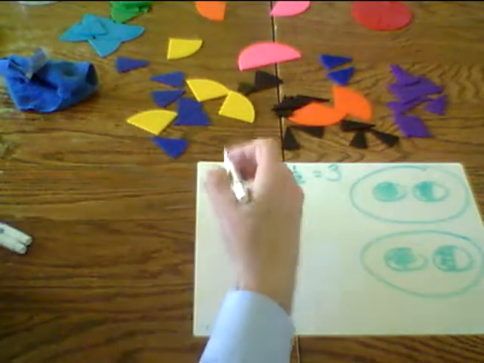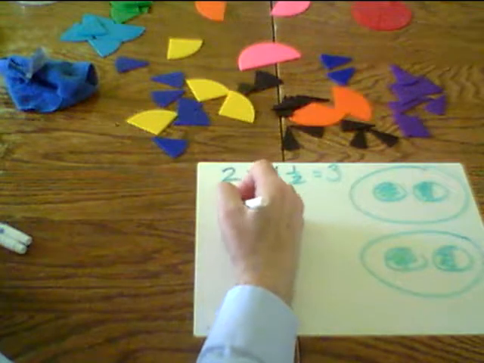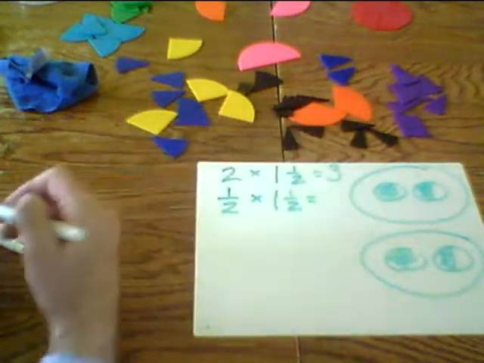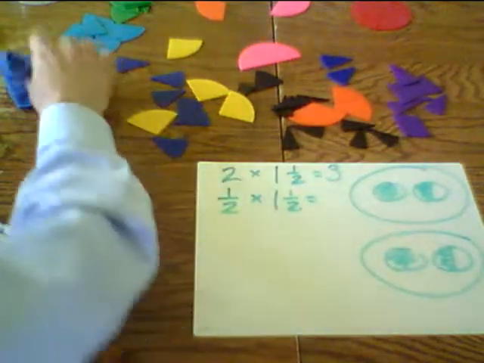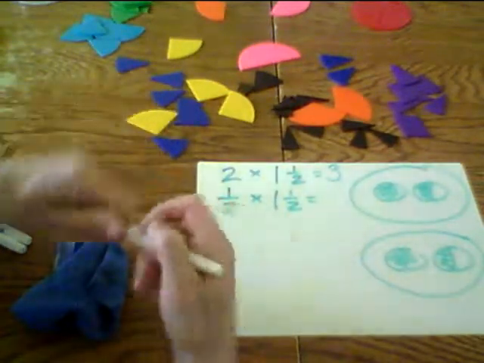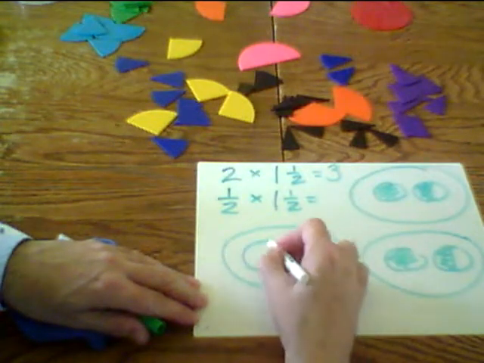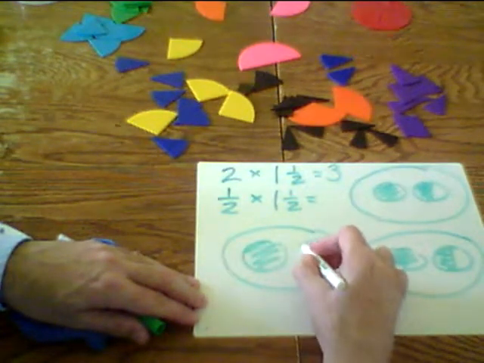I could say, all right, what about 1/2 of 1 1/2? Okay, so let's redraw it over here. There's our 1, and there's our 1/2.